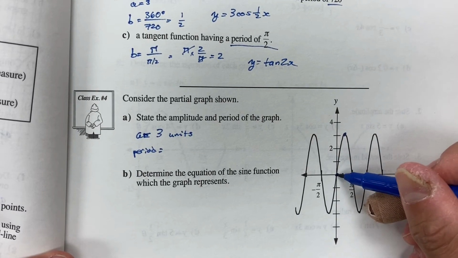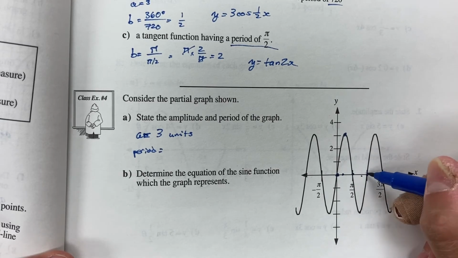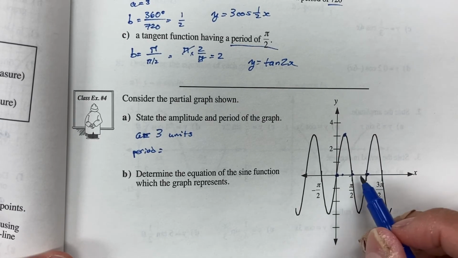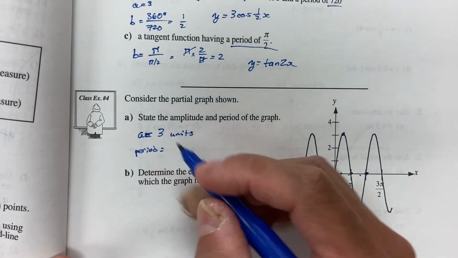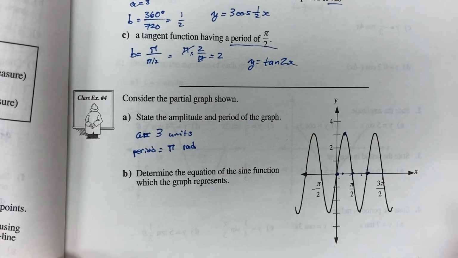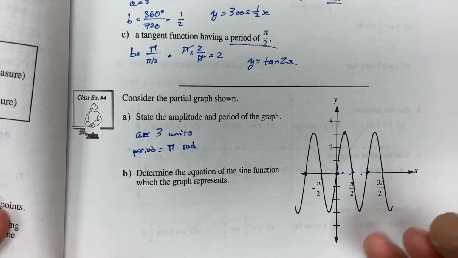Now, if I know that from this point to this point is pi over 2, then from here to here will also be pi over 2 units. And so if I were to combine pi halves and pi halves, that's going to result in a full pi, or pi radians.